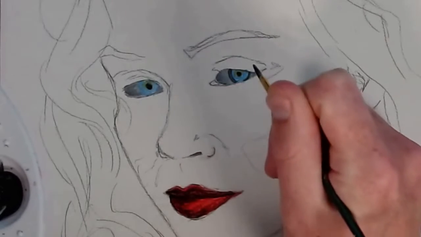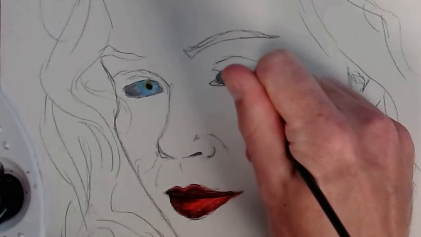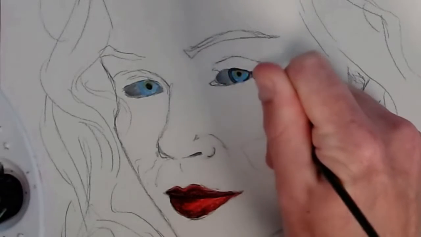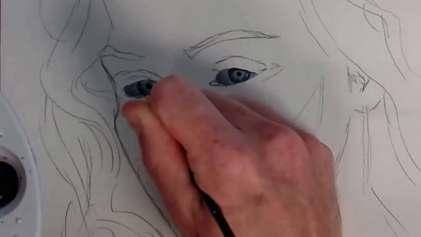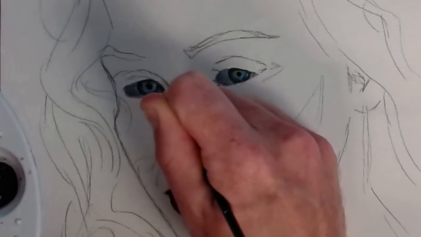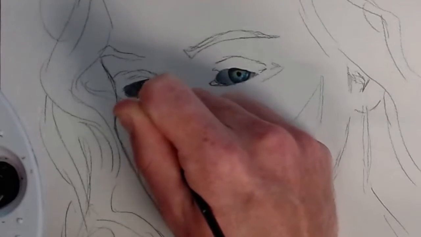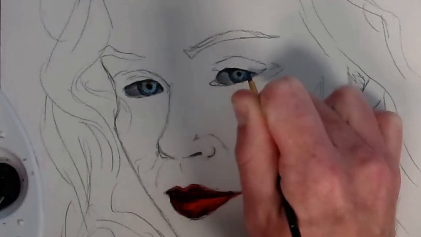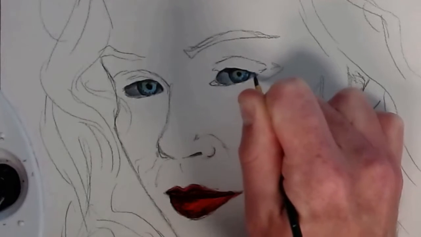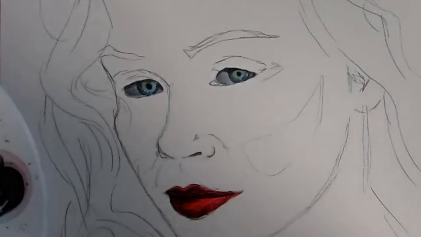So right now we're adding in the pupils, the details around the cornea of the eye, the retina, and then we're going to add in the shadows underneath the eyelid and part of the eyelashes, and that's going to make these eyes really stand out and pop and make them look more realistic.